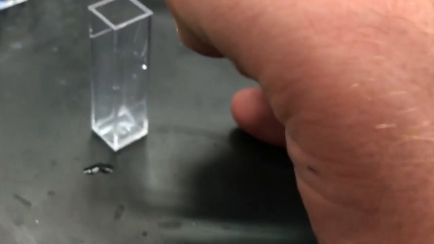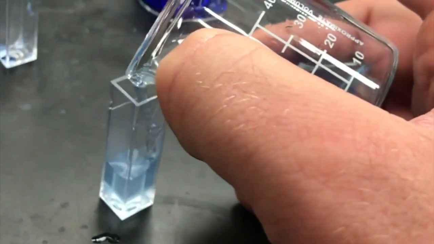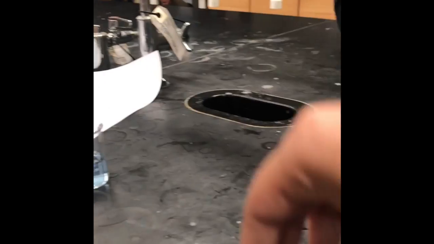Welcome to the Spectrophotometer lab. Today we will be using a spectrophotometer to determine the relationship between concentration and absorbance. Before that, we had to prepare our dilutions and fill our cuvettes with our solutions.